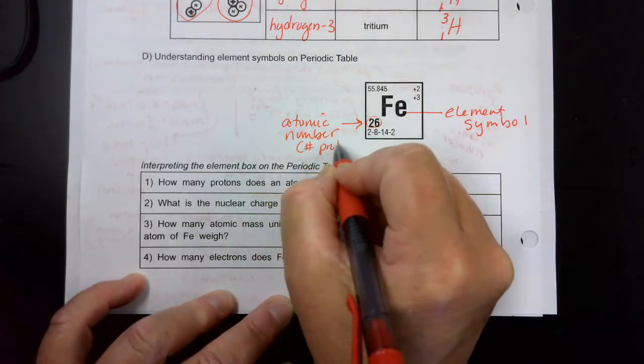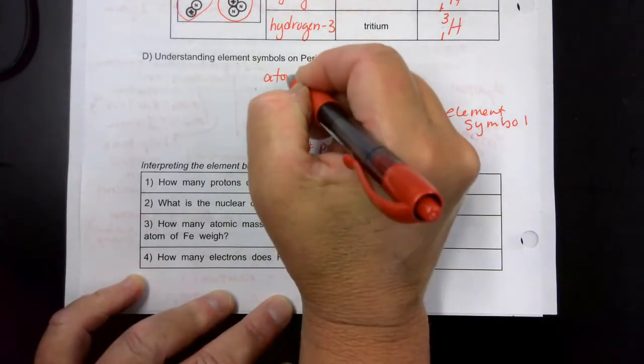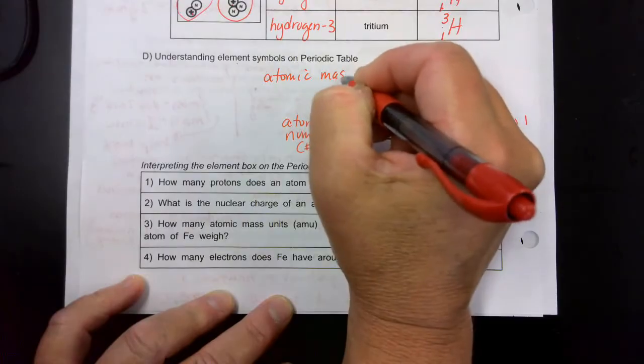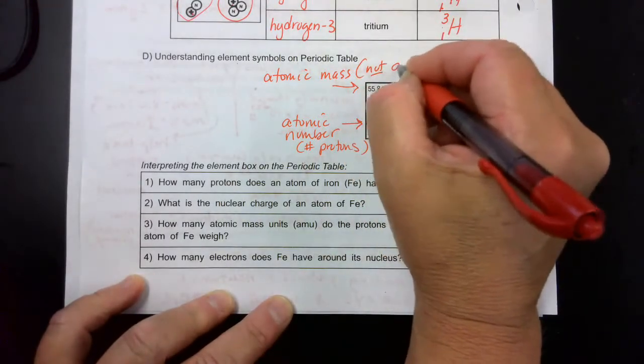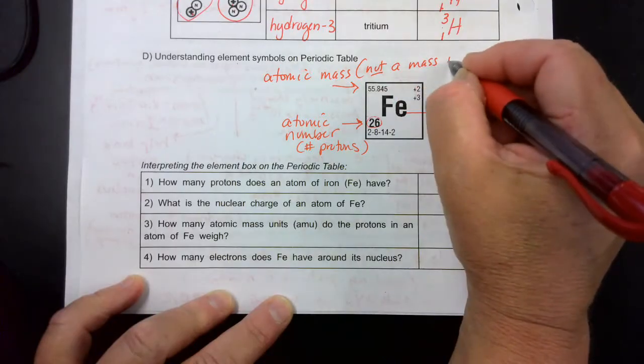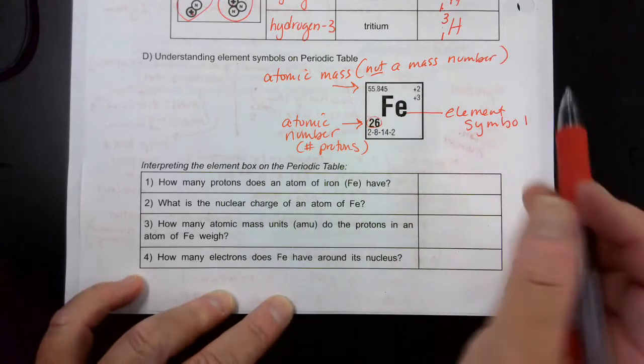That's the number of protons. This number up here is something called atomic mass, and it is not a mass number. It's related, and we'll talk about that in the next lesson, but for right now, atomic mass is not the mass number.